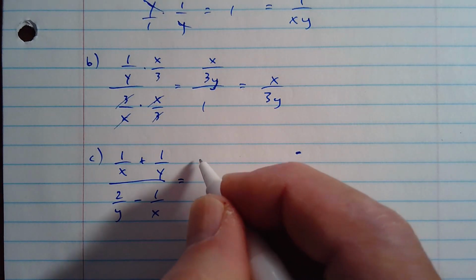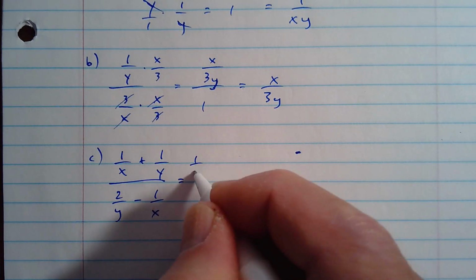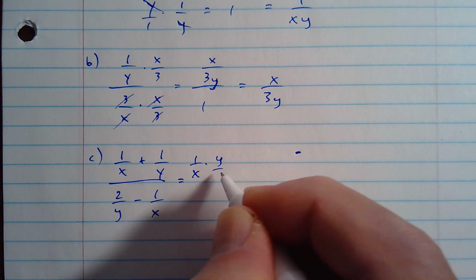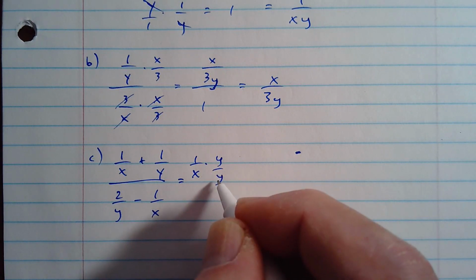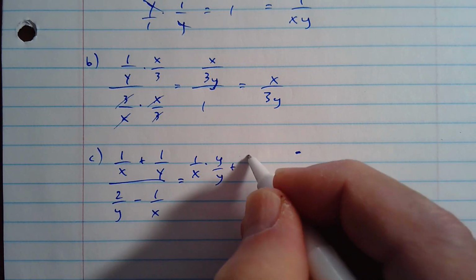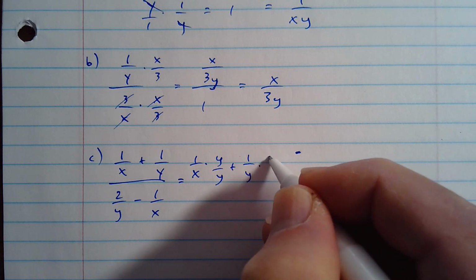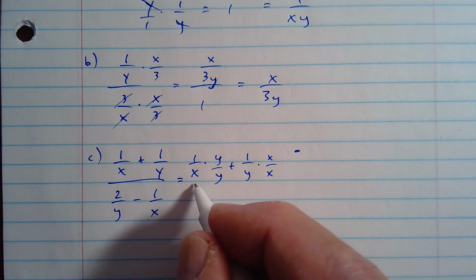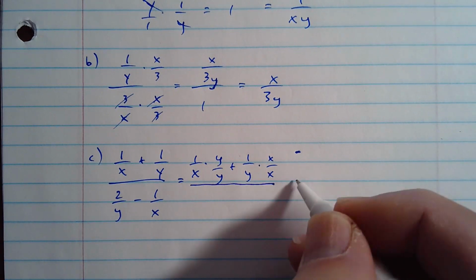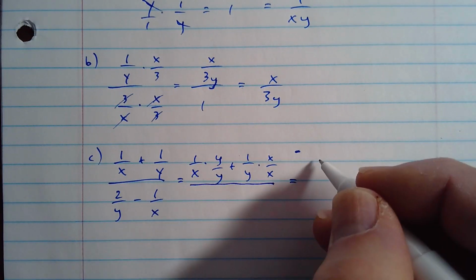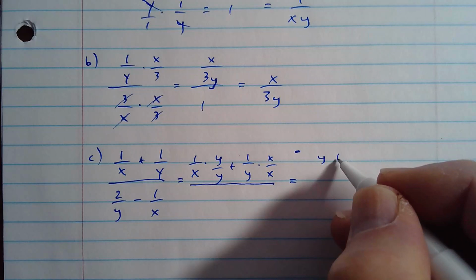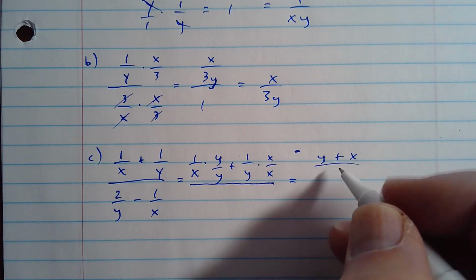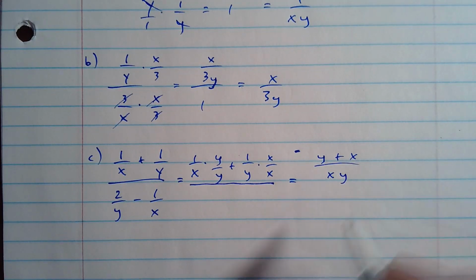So this is going to be 1 over x times y over y. That'll get me an xy there. Plus 1 over y times an x over x. That'll get me the xy in that fraction, and then I'll be able to put those together. So this becomes a y plus x all over that common denominator of xy.